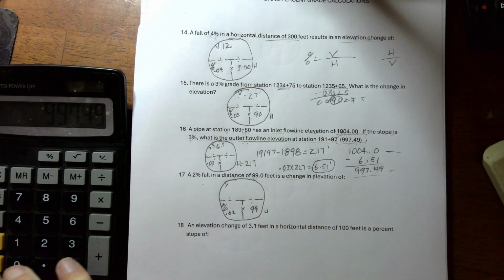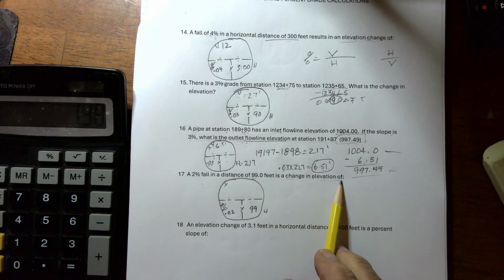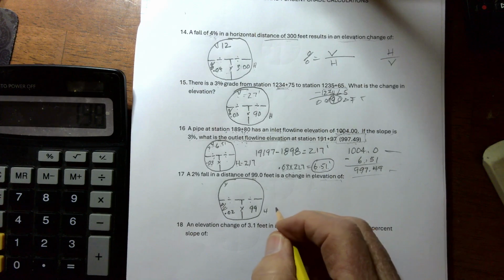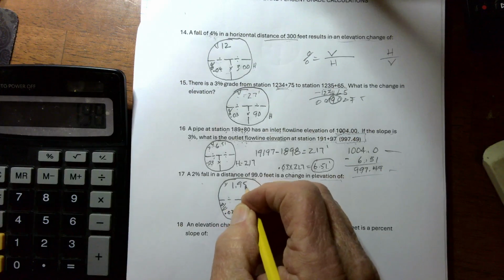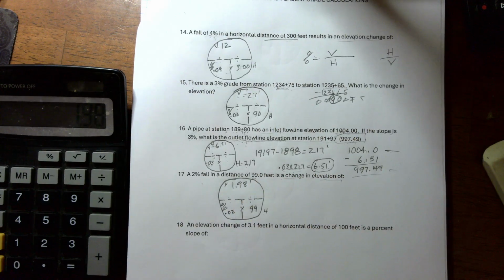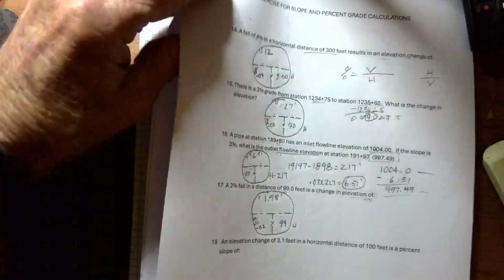So we take 0.02 times 99, and that gives you a change in elevation of 1.98 feet.